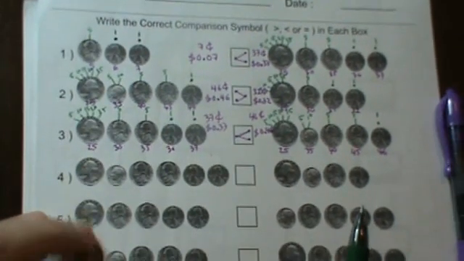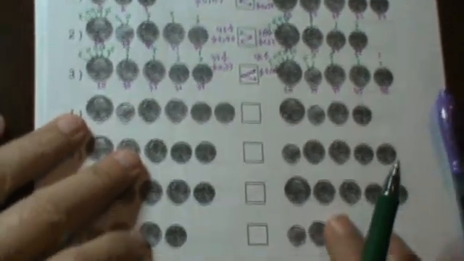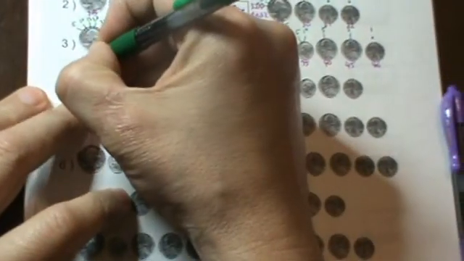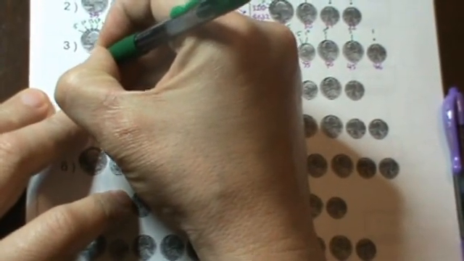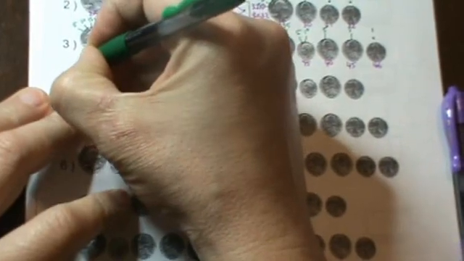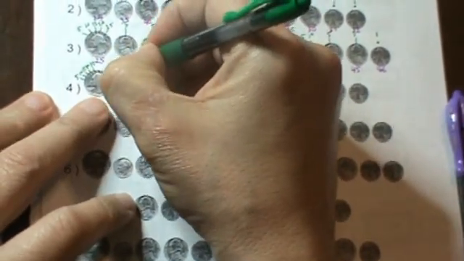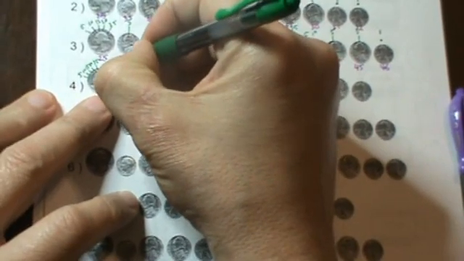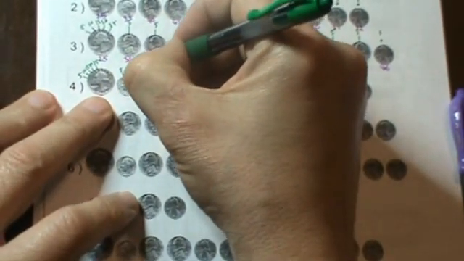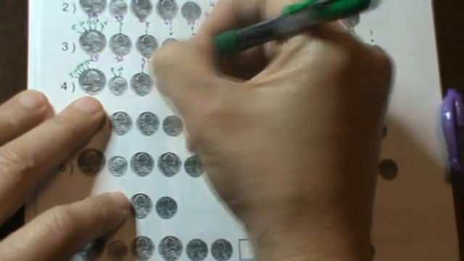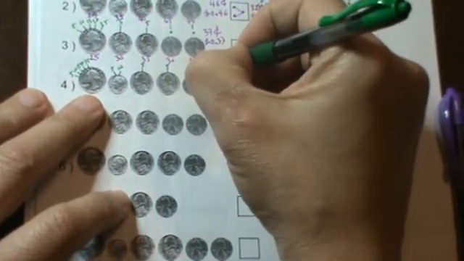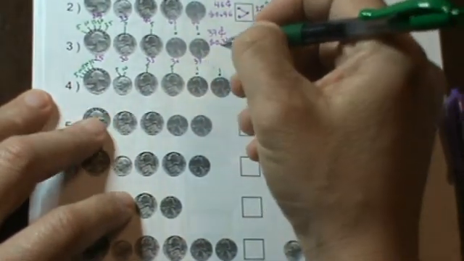Next one. That's number 4. This is a quarter. 5, 10, 15, 20, 25. This is a dime. 5, 10. Nickel is 5. Penny is 1.